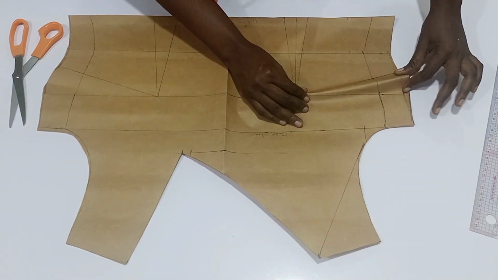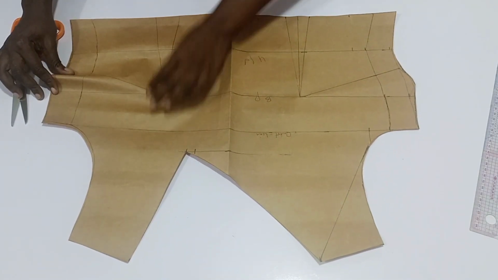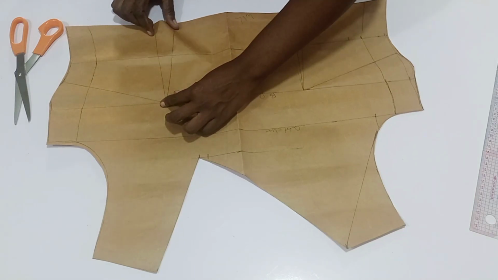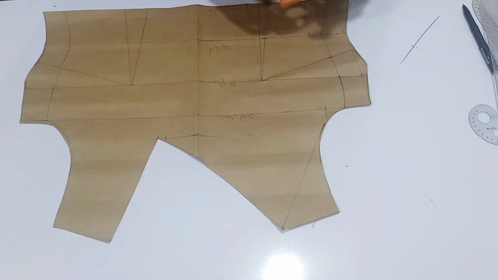Now if you're going to sew on the fabric, that is the bust dart. Now this bust dart, we are sewing it on the fabric, and the waist dart, we are not closing it. We are going to be sewing it on the fabric because that is how the style is.